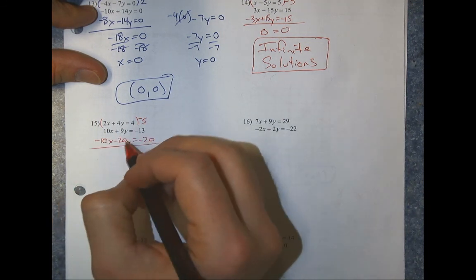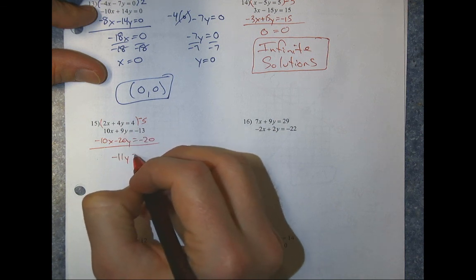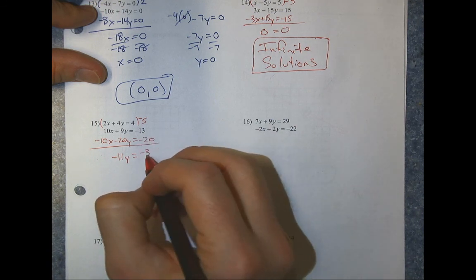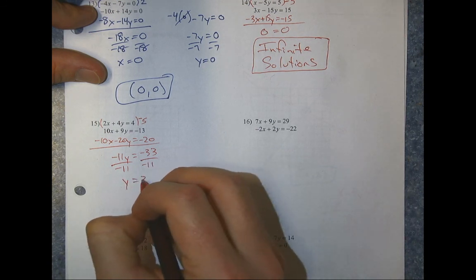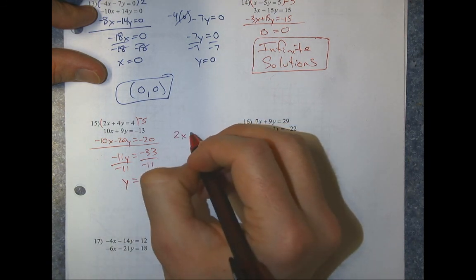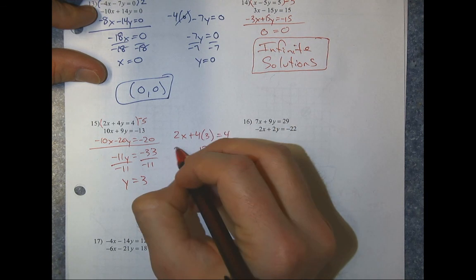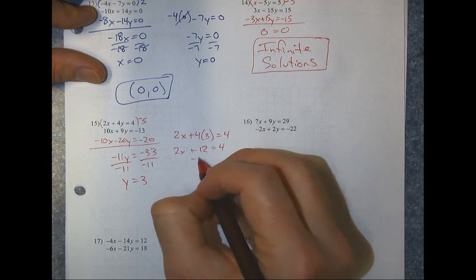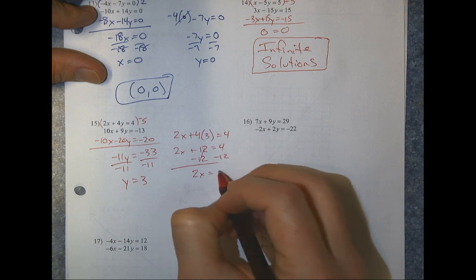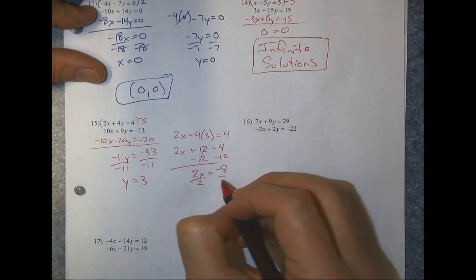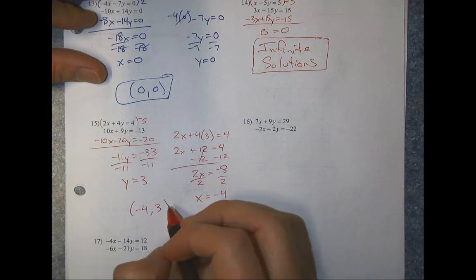So my x's will cancel. This is going to get me negative 11y. And this is going to be negative 33. Divide by negative 11. So y is positive 3 going up. 2x plus 4, substitute for y 3. So that's 12. Minus 12. So 2x equals negative 8. Divide by 2. X equals negative 4. Final answer, negative 4. Positive 3.